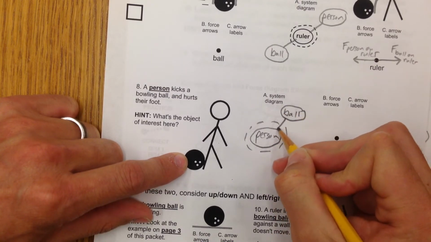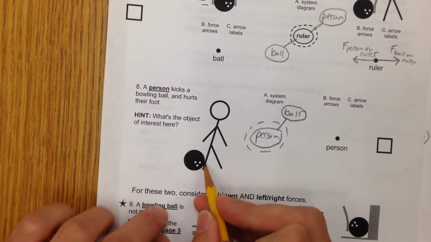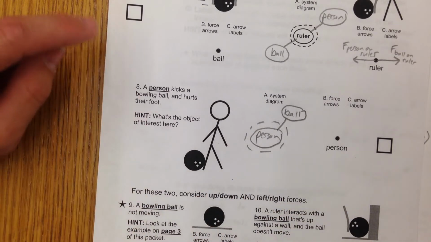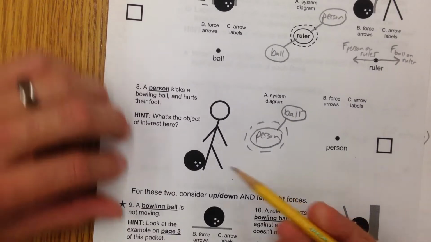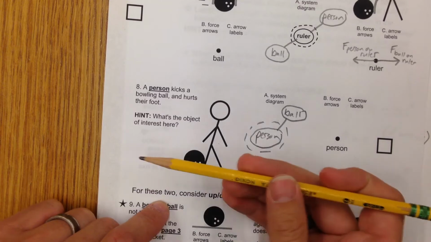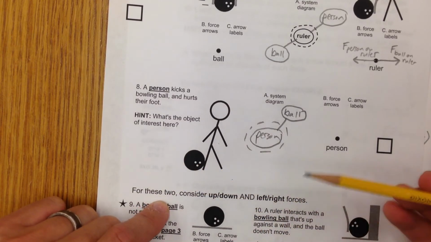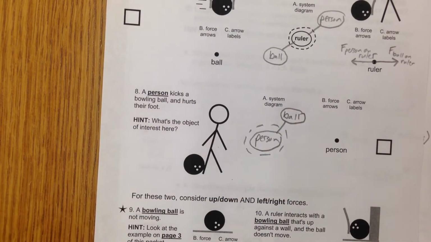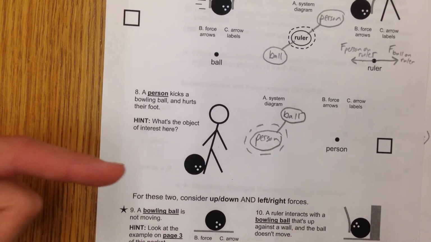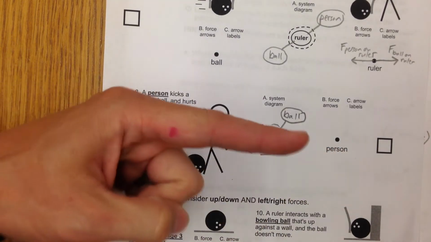The person and the ball are definitely interacting because this person kicked the ball. But we don't care about the direction that the person pushes the ball, which I would say is this direction. We would know that the ball would probably speed up this way because this person pushed the ball this way. We care about which direction the ball is pushing the person. That is, which direction does the ball interact with the person? And I would say that the ball is actually pushing the person this way.